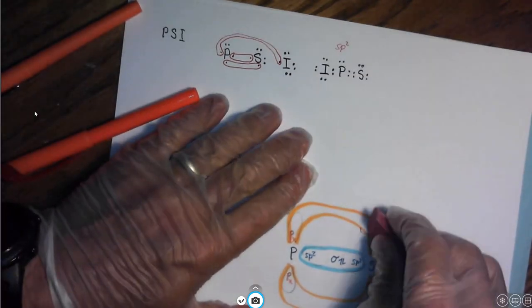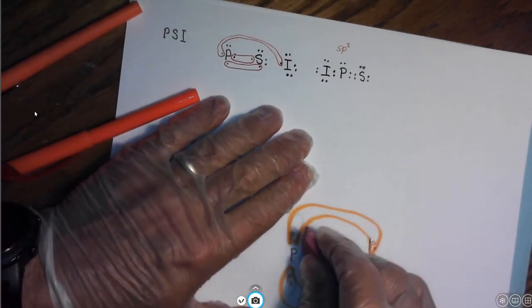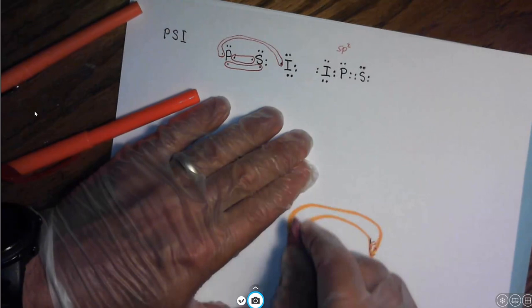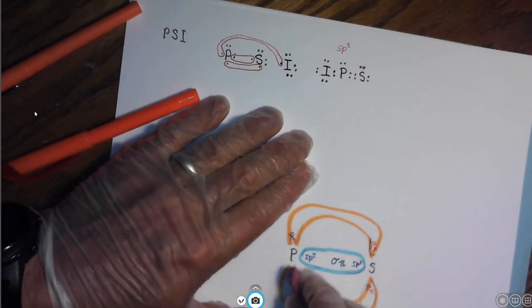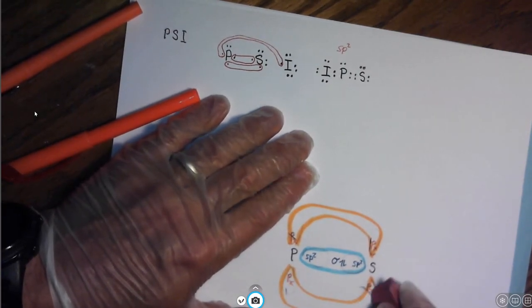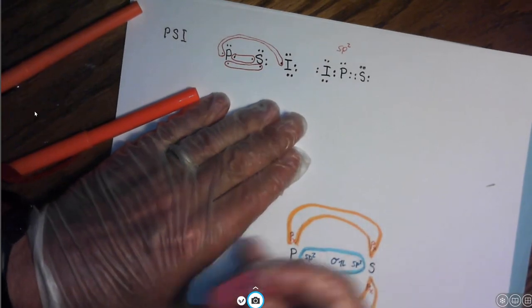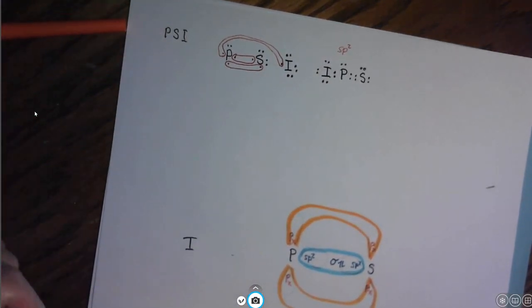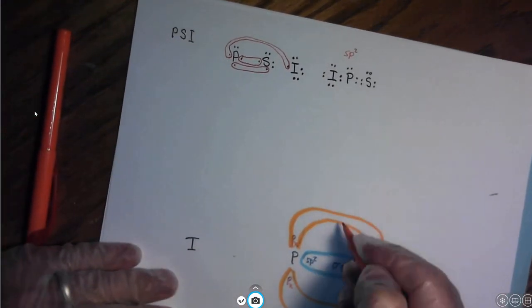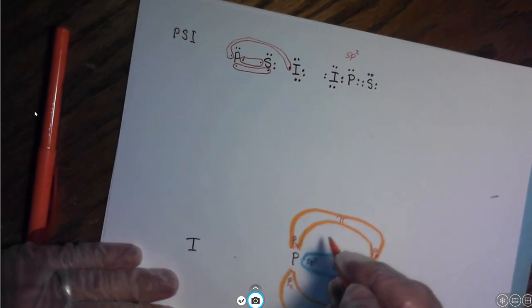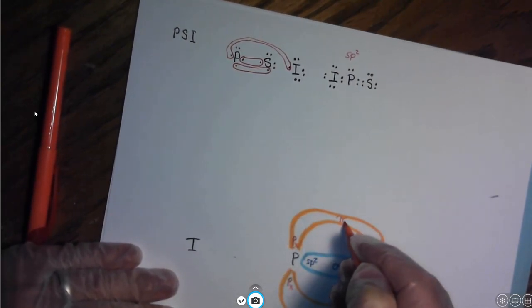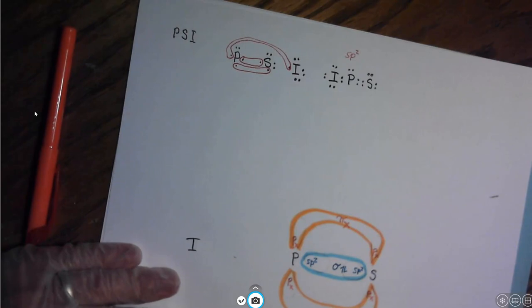I'm going to erase the pencil marks now, so you can see the result. That's the pi bond, and if it's px, then the pi bond is pi x.